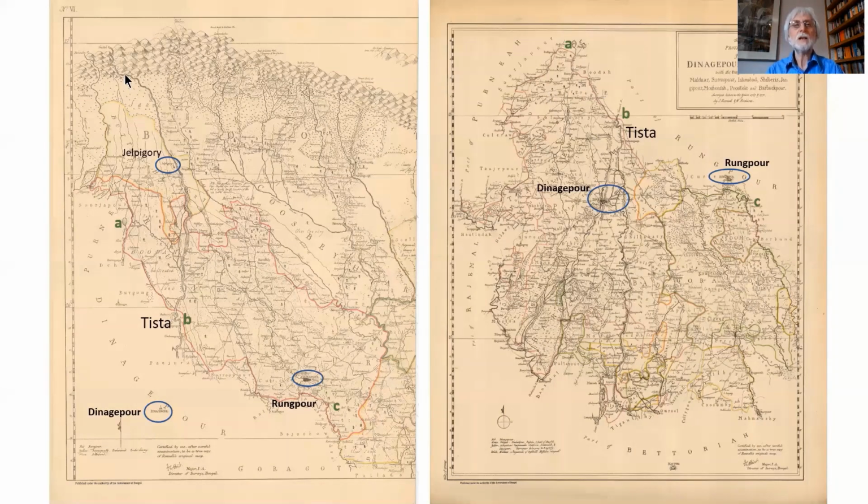And you can see that the Tista emerging from the Himalayas, passing the town, following the southerly route surveyed by Rennell, and entering the district at around about B, and then splitting with one course going through the town and the other travelling through the district in a due southerly direction.